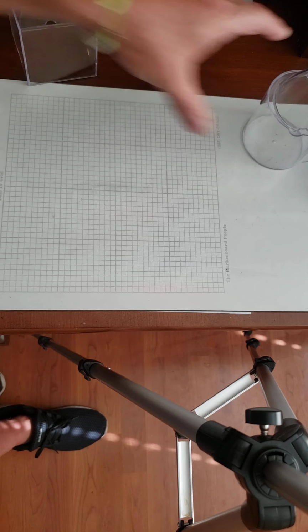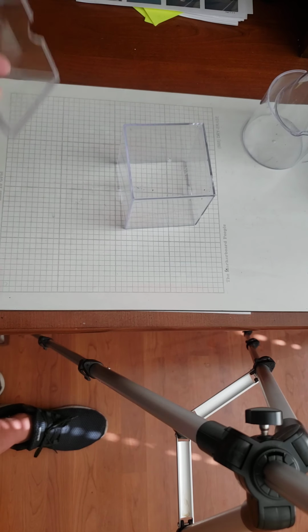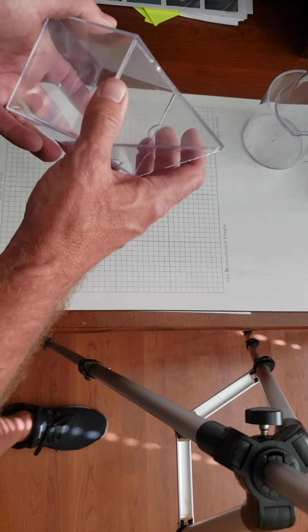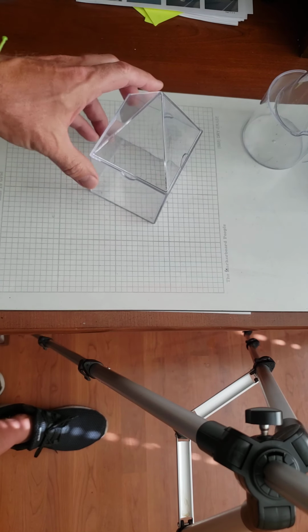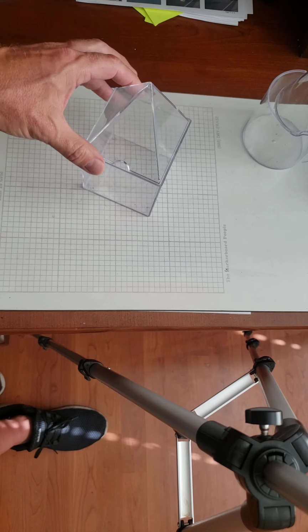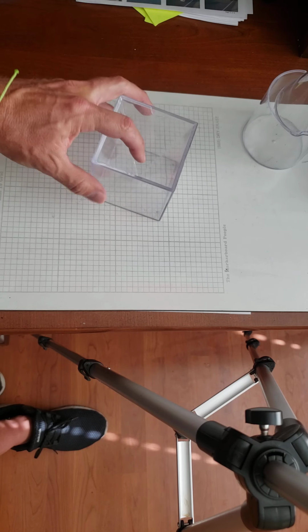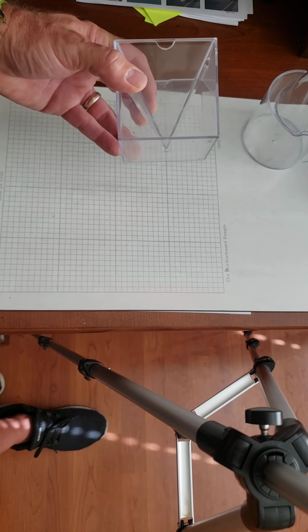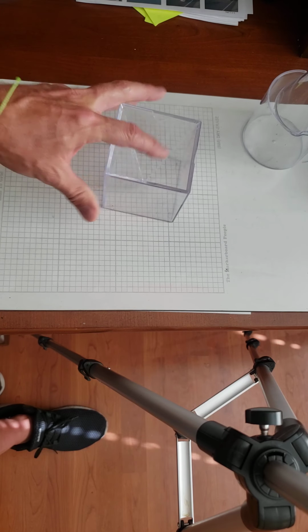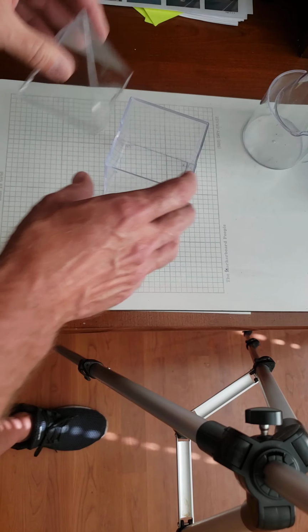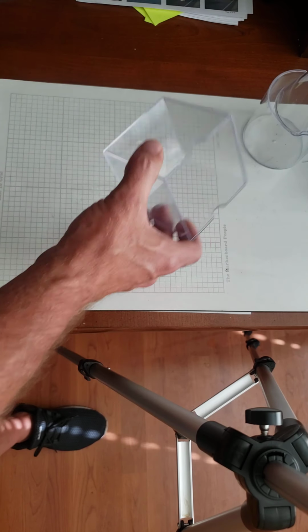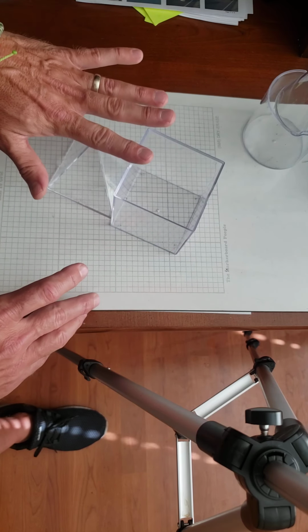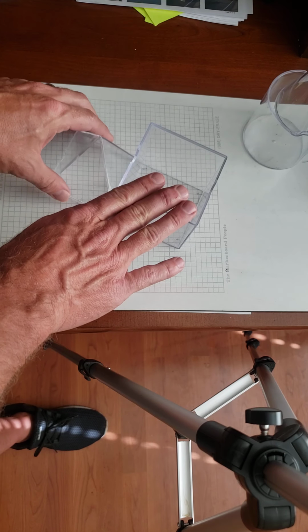All right, put that off to the side for a second. Here we've got the prism, and we see that the base is the same as the rectangular base of this pyramid, and also, like with the cylinder, the height is the same. So we're comparing these two sets because they have the same dimensions.